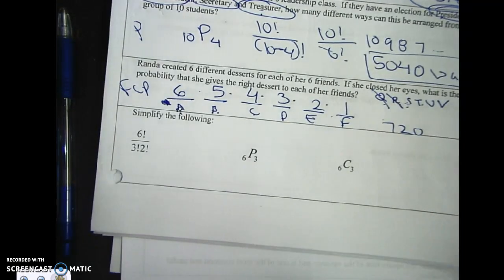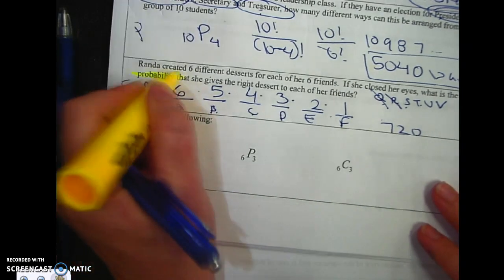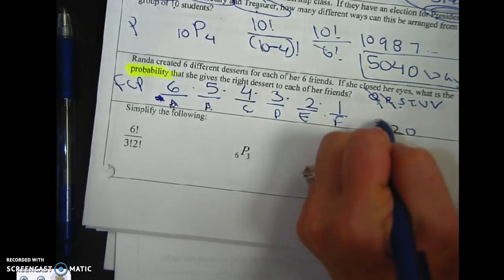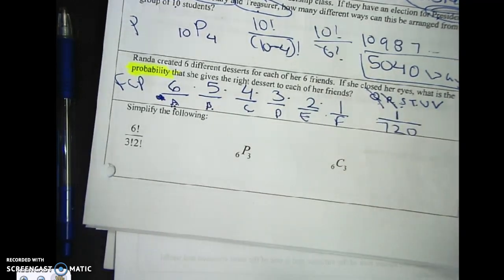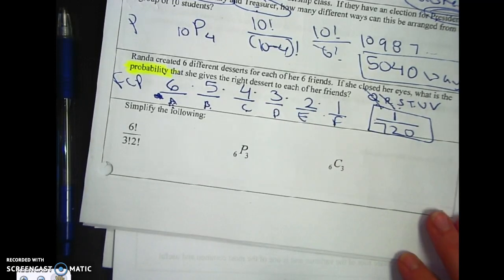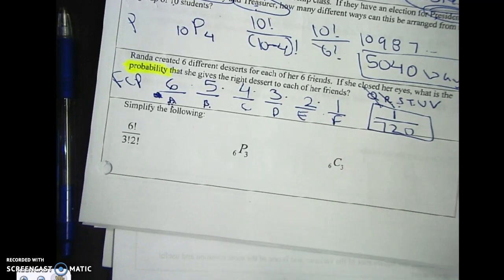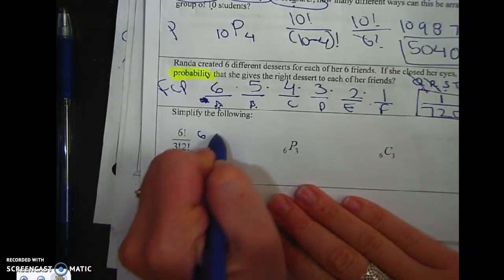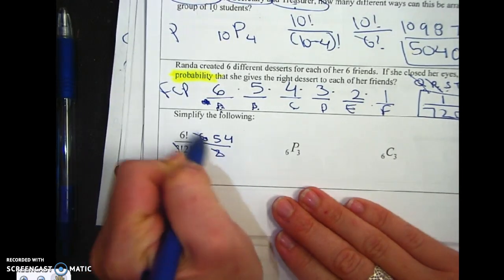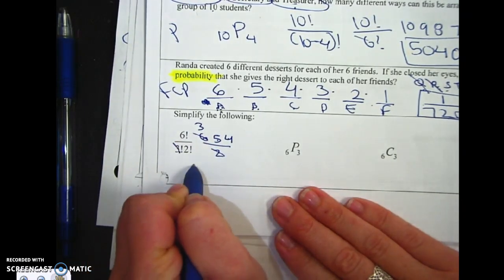But here's what's different, and I haven't quite taught it to you, but I will be teaching it to you tomorrow. Probability. Probability means what's the chance of it happening. Well, there's only 1 chance out of 720 options that you could get the perfect dessert. So when you're dealing with probability, you'll notice you get a fraction as an answer. Because it's like, what are the chances? What's the percent it's going to happen? All right, let's simplify this. This means 6 times 5 times 4, 3, 2, 1. This means 2 times 1, 5 times 4 times 3, 60.